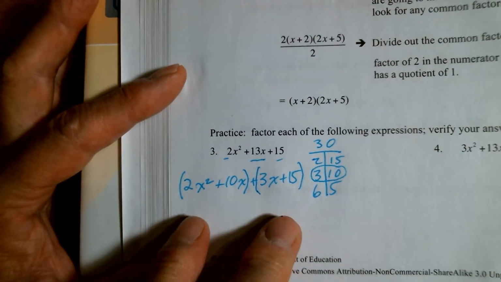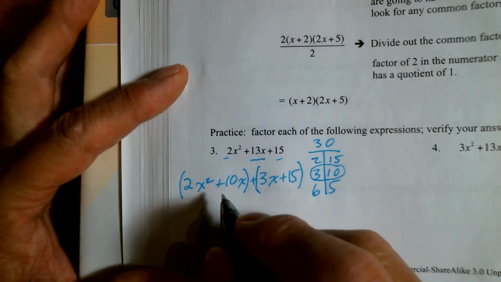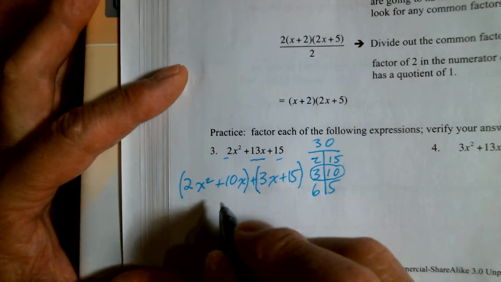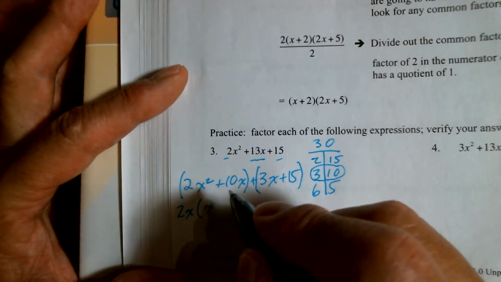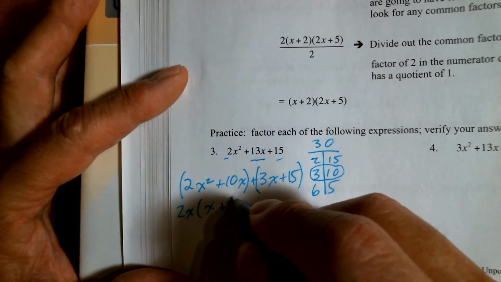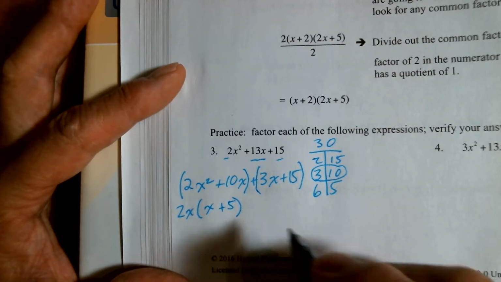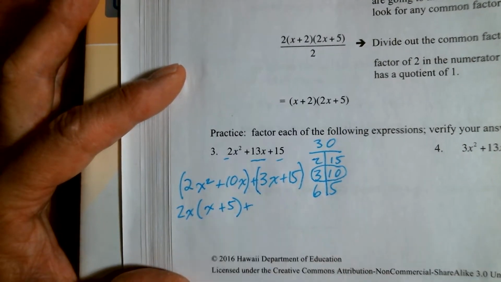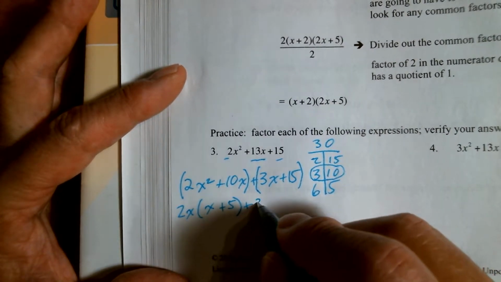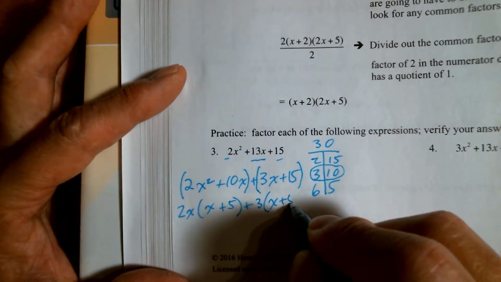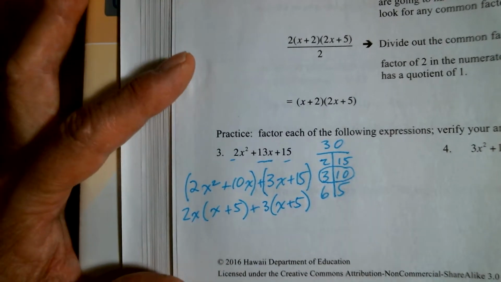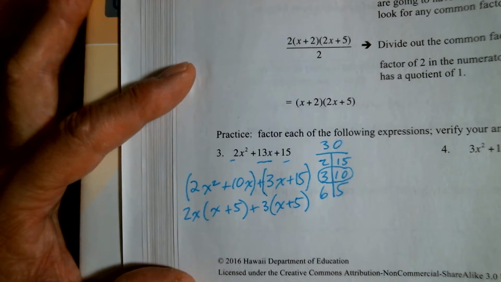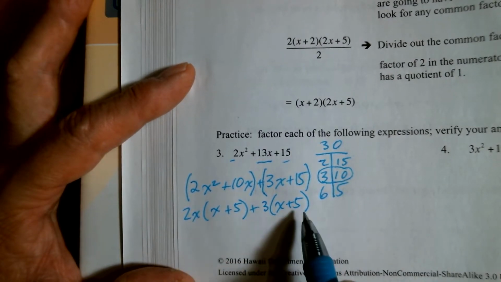Okay, so if I group these, I can take out the common factor from this parentheses term, 2x. That leaves inside x plus 5. Okay. Now in this term, I can take out the 3. That'll leave us with x plus 5 also. Now we can use that reverse distributive process. So we have a common factor x plus 5 in here now.